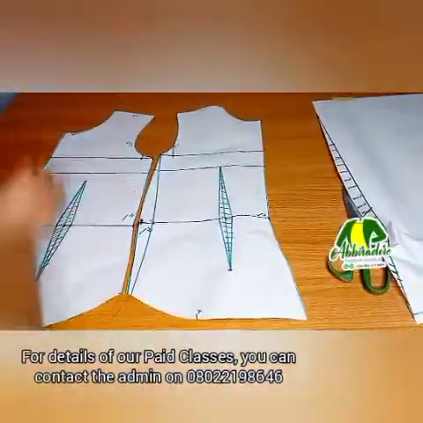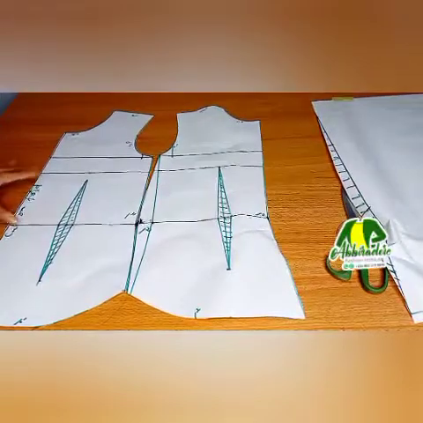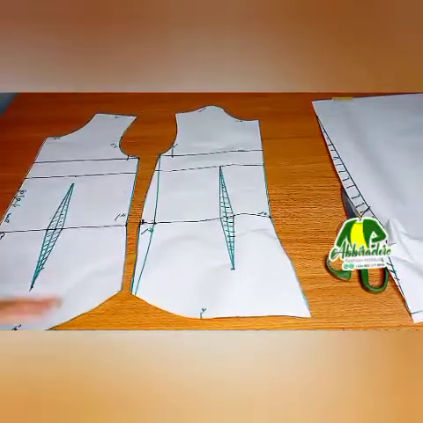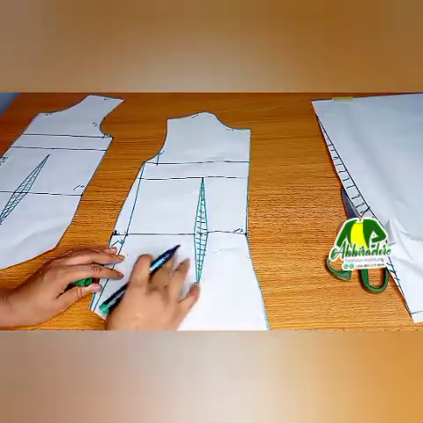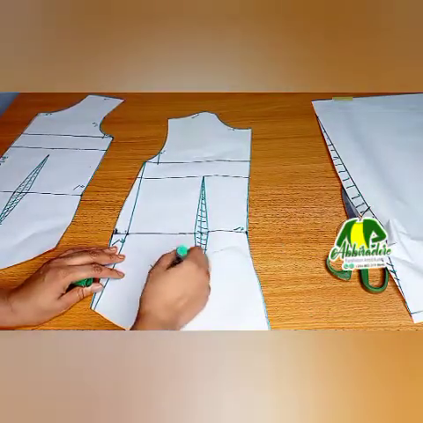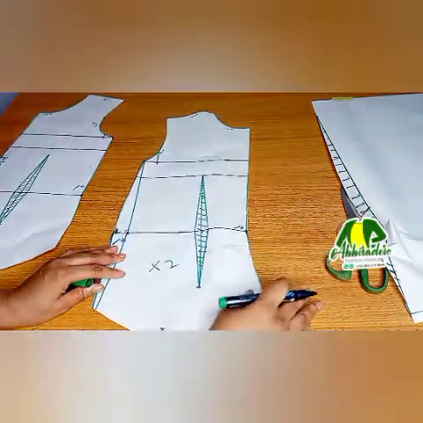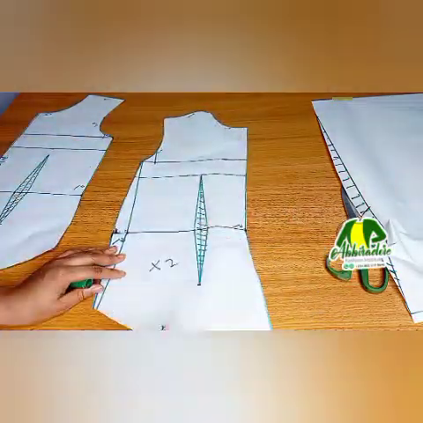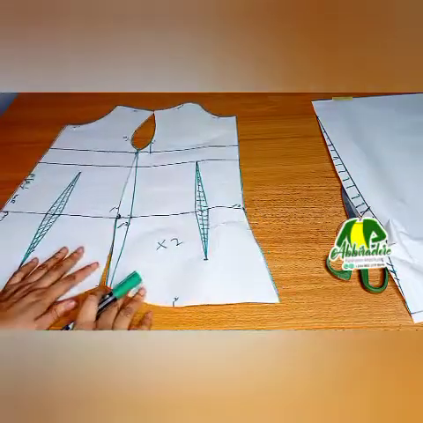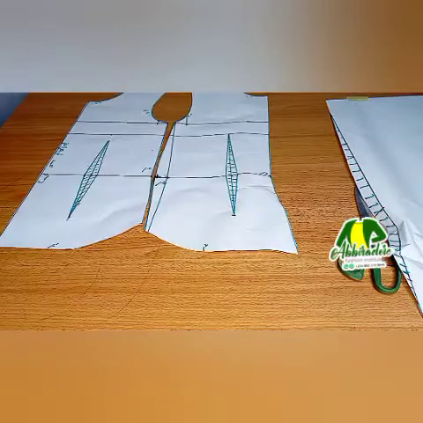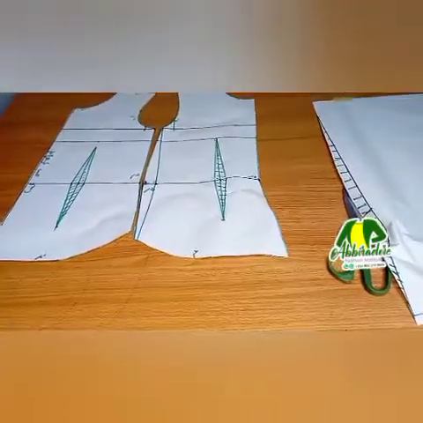Guess what? I said the other time that you are going to be cutting this place on fold. So you are going to be cutting one piece for the front panel, and for the back you are going to be cutting two pieces. One is going to be serving as the right, and the other one is going to be serving as the left, and we are going to be having our zipper insertion at the center back. So this is our pattern, and we are done with our cutting section, our drafting section.